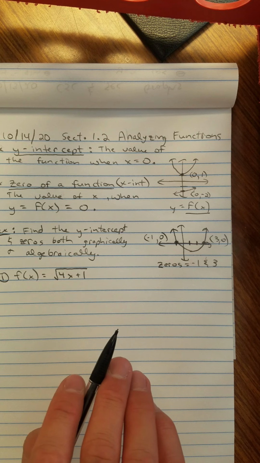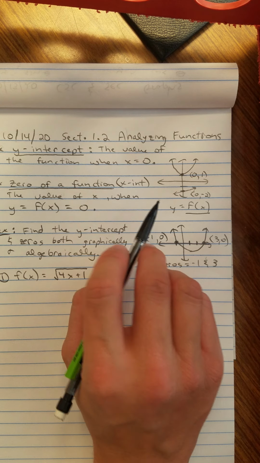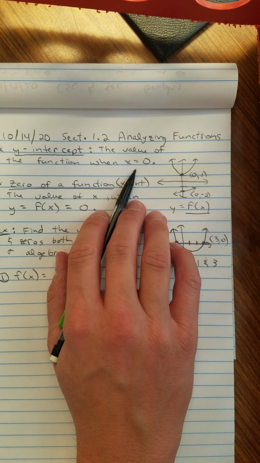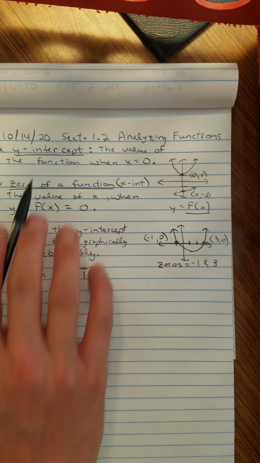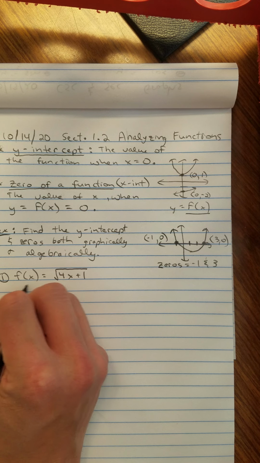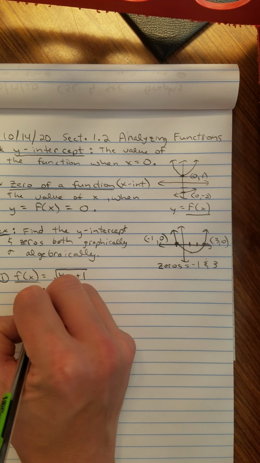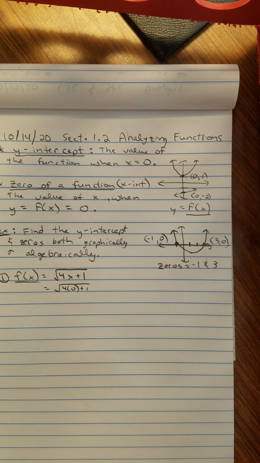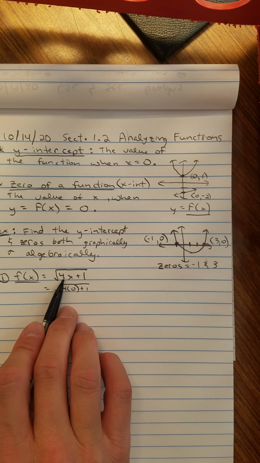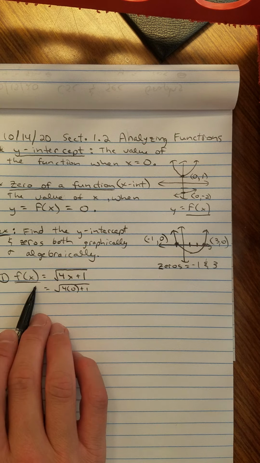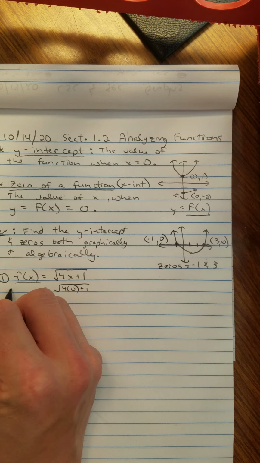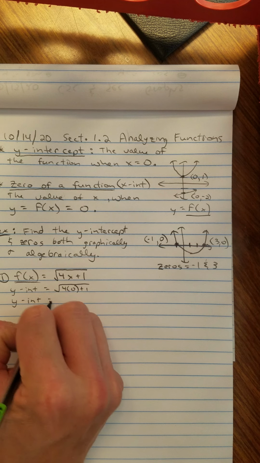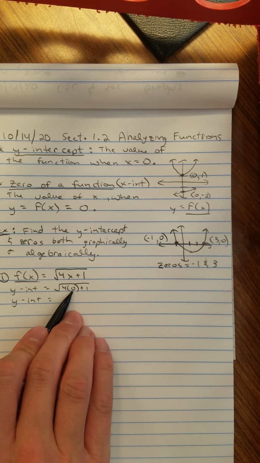Now, here's how we're going to do this algebraically. Again, to find the y-intercept, it's the value of the function when x is 0. All you have to do to find the y-intercept is find the value of the function when x is 0. So by simply plugging in 0 for the x value, when you find the function's value, that will give you the y-intercept. So your y-intercept in this case is just simply the square root of 4 times 0 plus 1.